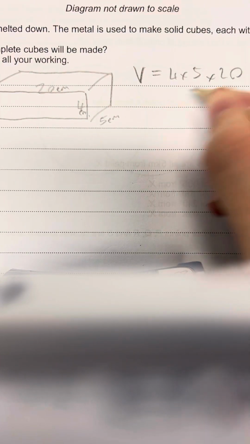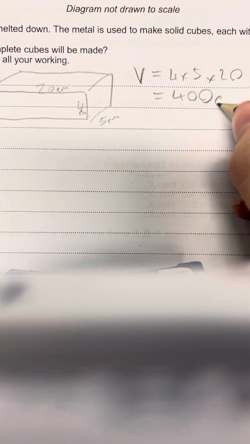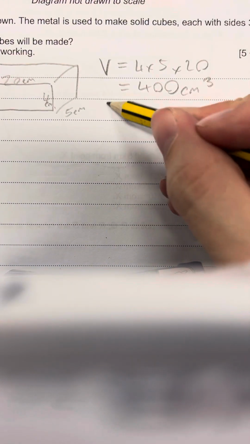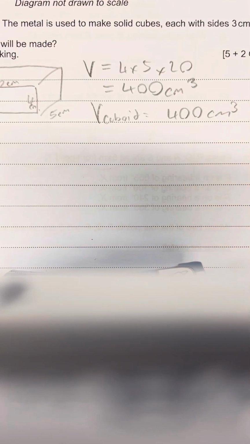Okay, so let's work out the total volume. The volume of a cuboid, similar to the theory of a rectangle where it's the 2 dimensions multiplied together, now we have the 3 dimensions, so we multiply them together. So it would be 4 times 5 times 20. This would be 20 times 20, so it is 400. And because it's volume, a 3-dimensional unit, it's centimeters cubed. So there's a volume of 400 centimeters cubed in total. Just because it's an OCW question, we write: volume of cuboid equals 400 centimeters cubed. And we want to be concise.